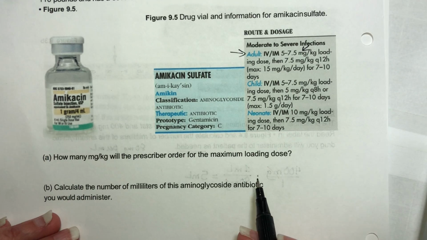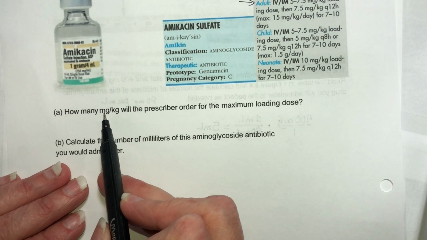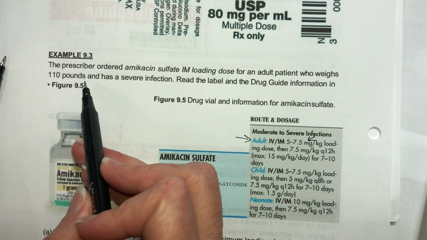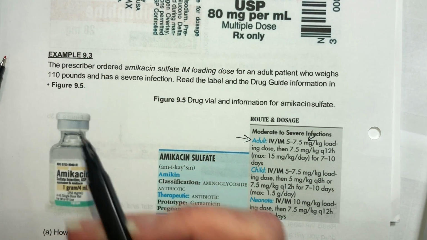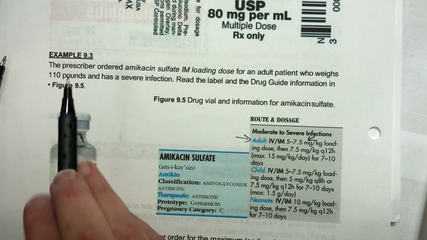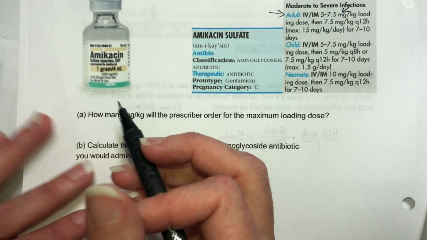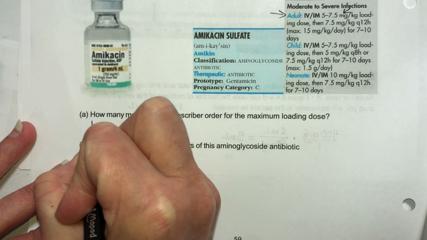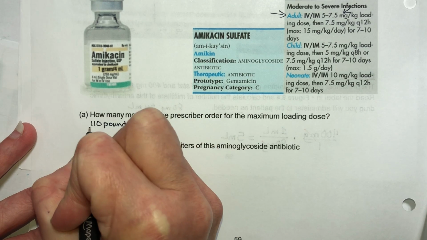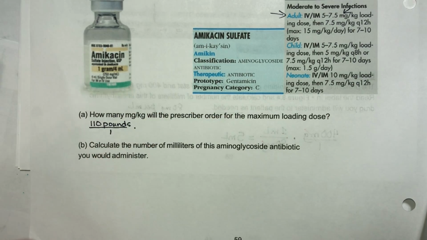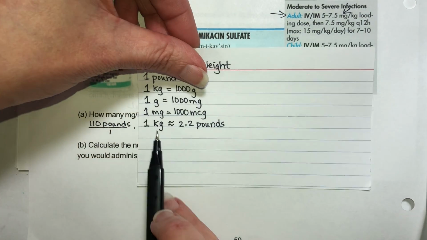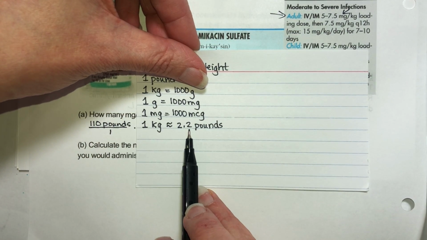Okay. Now, we have milligrams per kilogram, and we are given his weight in pounds. So one of the first things we're going to need to do is to convert 110 pounds into some kind of kilograms, okay? So if I take 110 pounds and put that over 1, the conversion is 1 kilogram is 2.2 pounds.